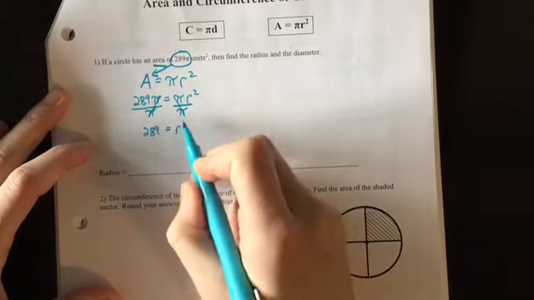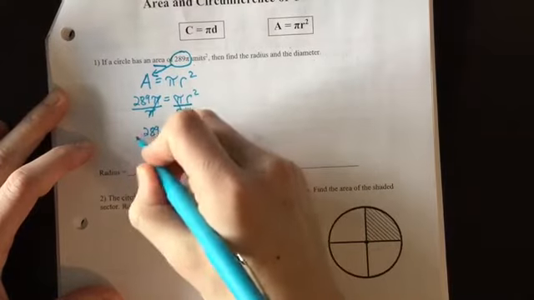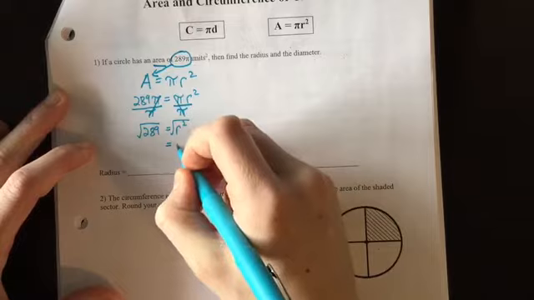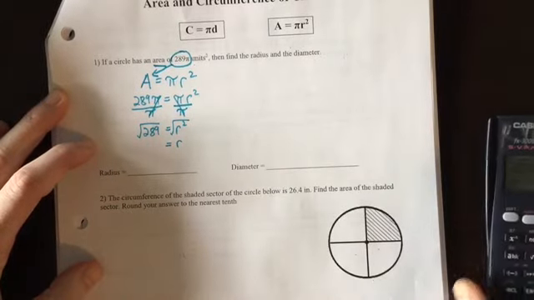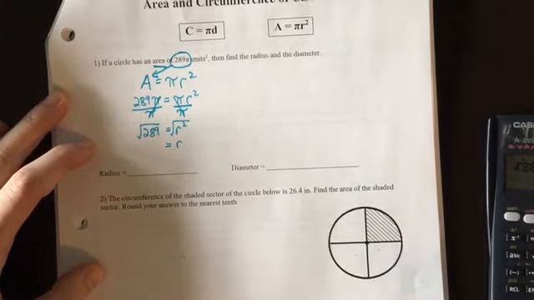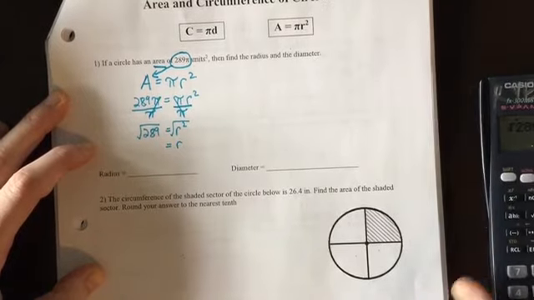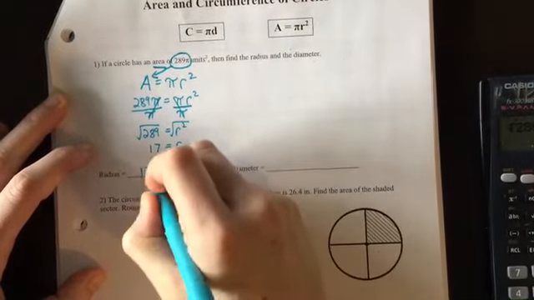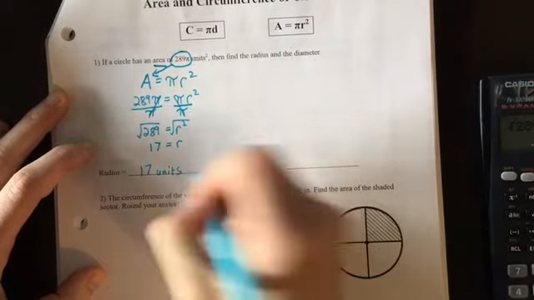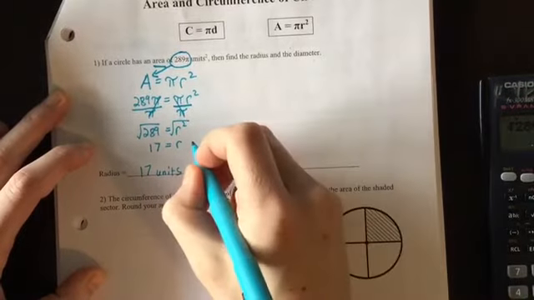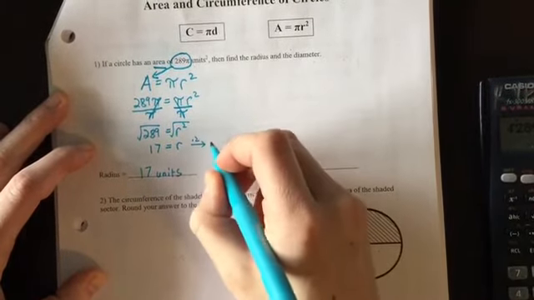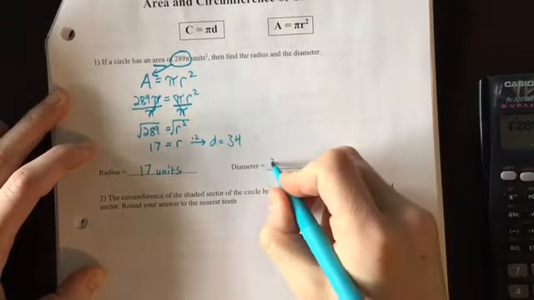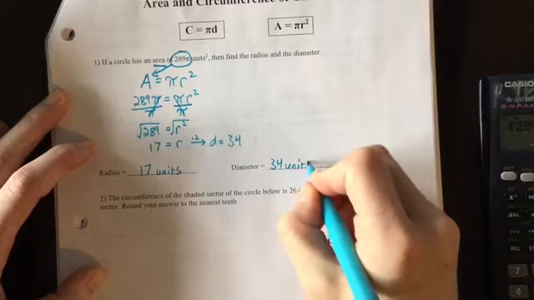289. Now we have to undo that squaring, so we take the square root of both sides, and you write the radical on both sides. Square root of r squared is just r. Now we need the square root of 289, and if you don't know that as a memorized perfect square, it is actually 17. So our radius is 17 units. Then from here we can quickly find our diameter, because the diameter is 2 times the radius. So our diameter is 34 units.